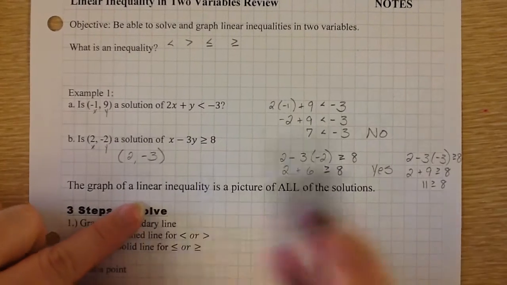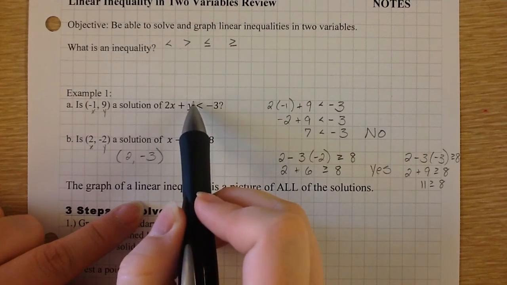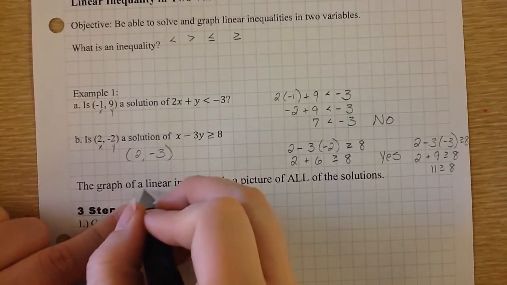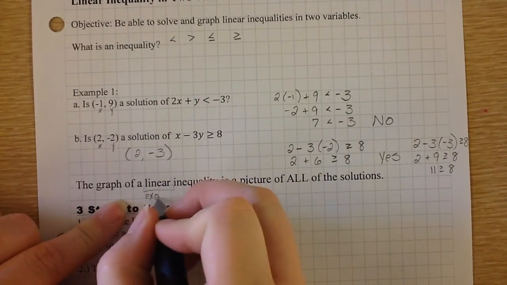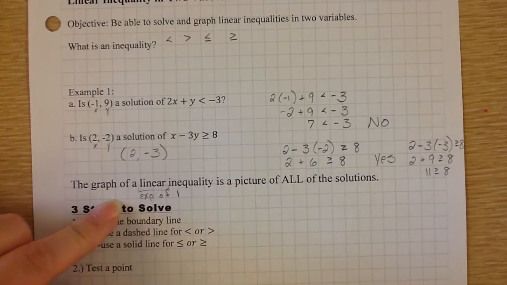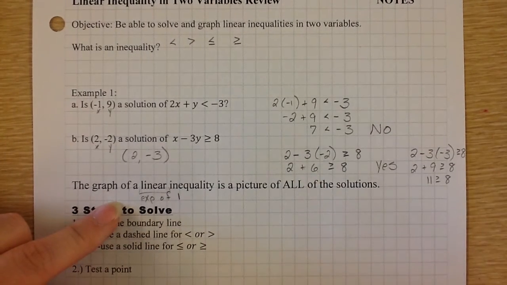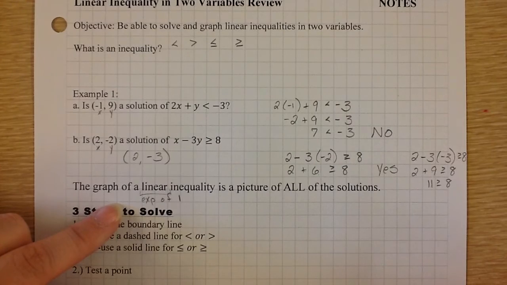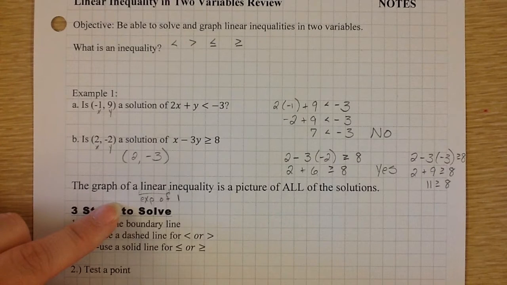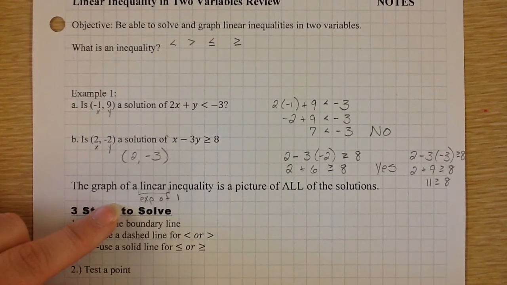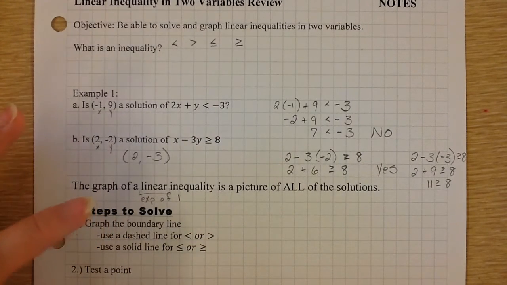Linear inequalities. Again, this is linear because it has both x and y, and their degree is 1. The biggest exponent is 1. So what makes it linear is that you have an exponent of only 1. But linear inequalities have many, many solutions. There are infinitely many solutions. So to denote these many solutions, we use a graph to show you what all of the solutions are. Does that make sense?